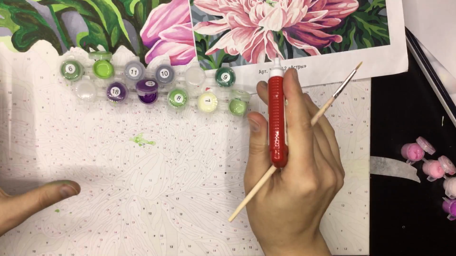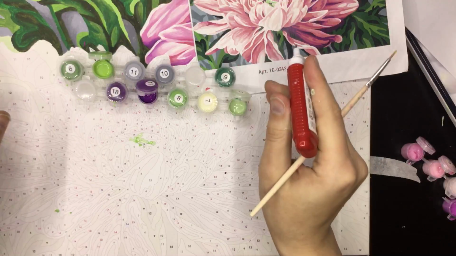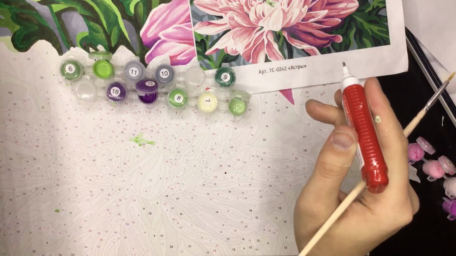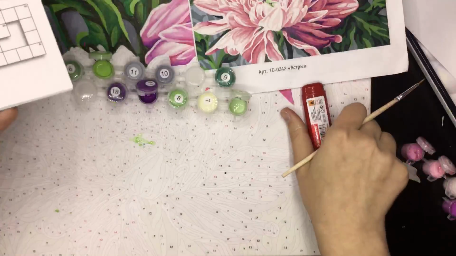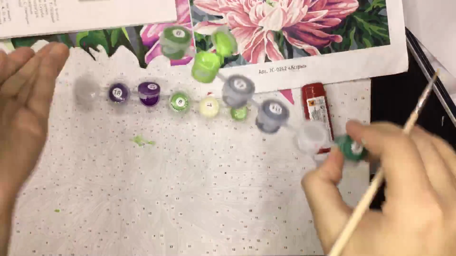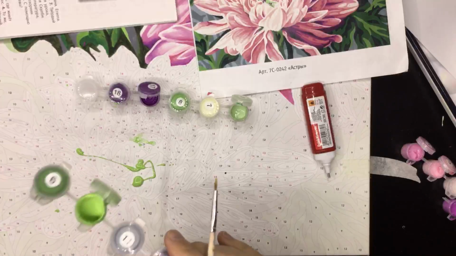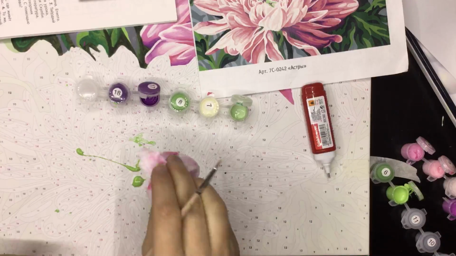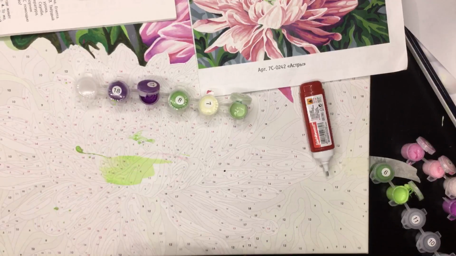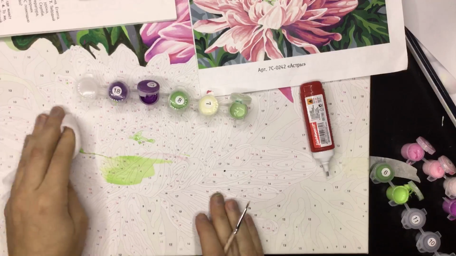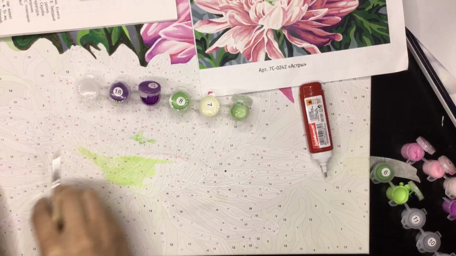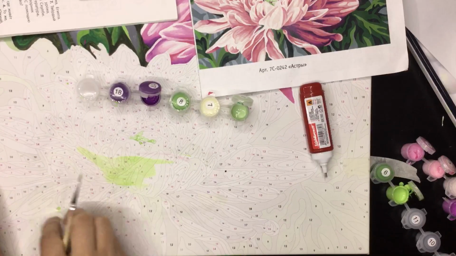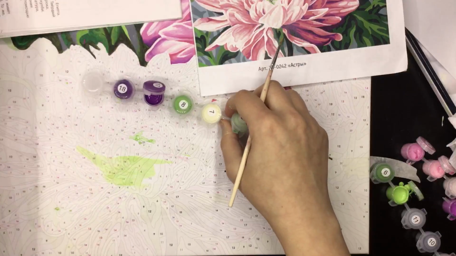For example, if you're working with Paint Boy or any other kind of Chinese painting, it's not the best quality sometimes. Now let me show you with the green. Oops. Yeah, sometimes it happens, but I have some wet wipes here. Let me clean it to be more accurate. That's it. Let me show you here.